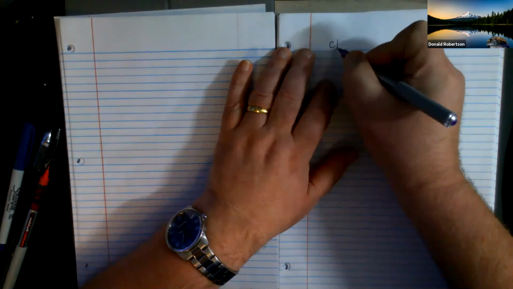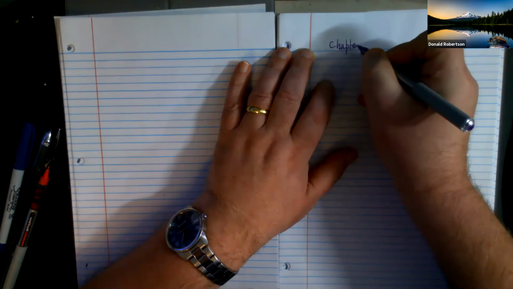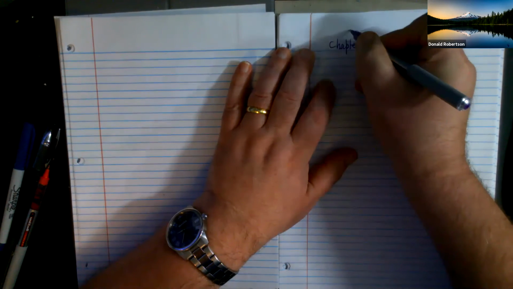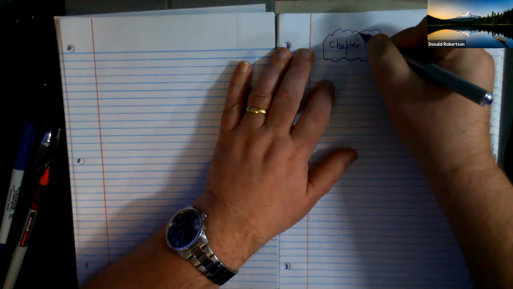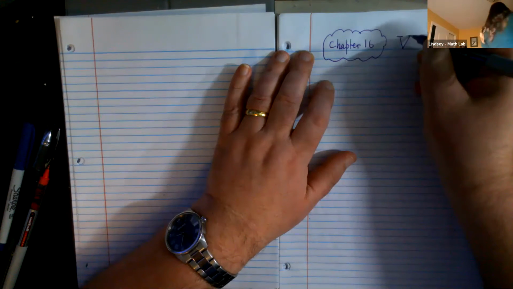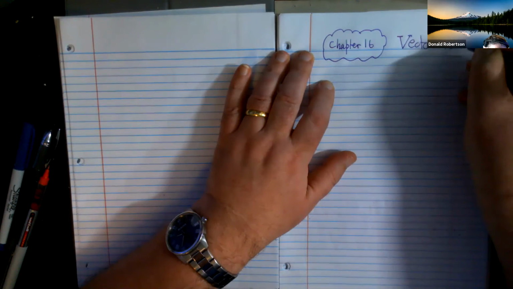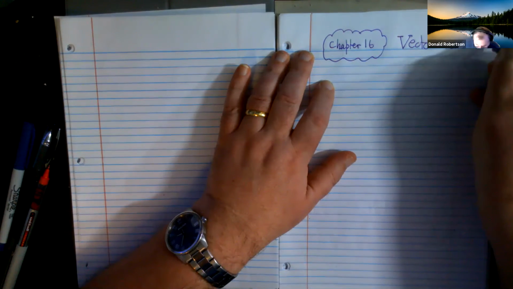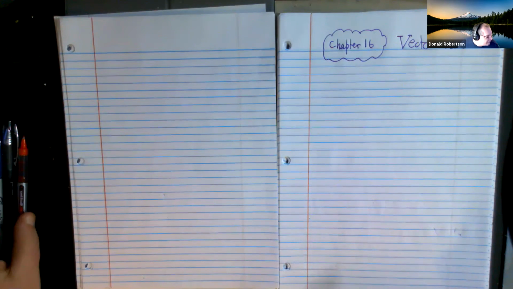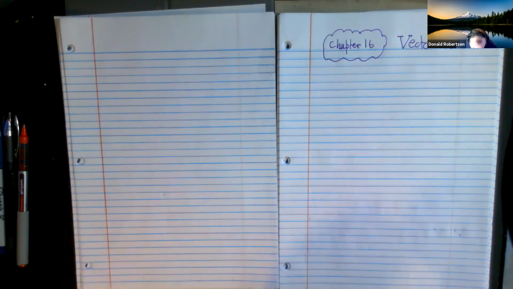So, chapter 16. We're going to look at things called vector functions. We're going to look at things called, well, they have various names, and they're called vector fields.